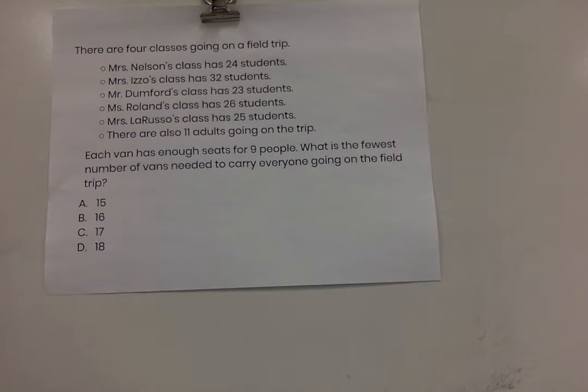There are 4 classes going on a field trip. Miss Nelson's class has 24 students, Mrs. Izzo's class has 32 students, Mr. Dunford's class has 23 students, Miss Rowland's class has 26 students, Miss LaRusso's class has 25 students. There are also 11 adults going on the trip.